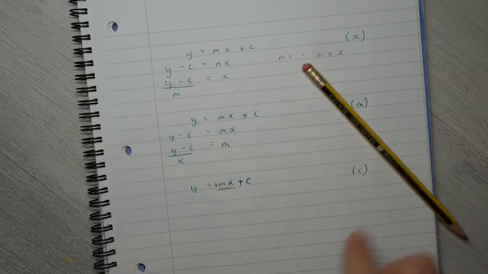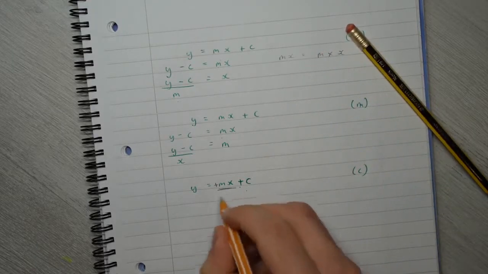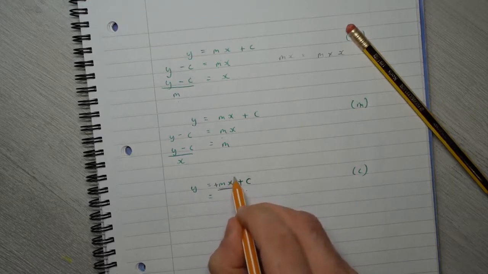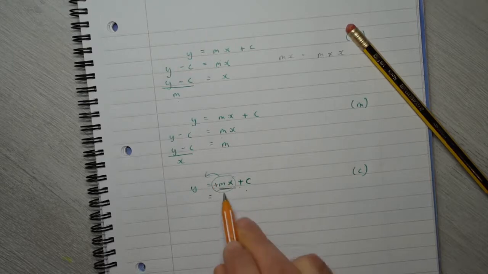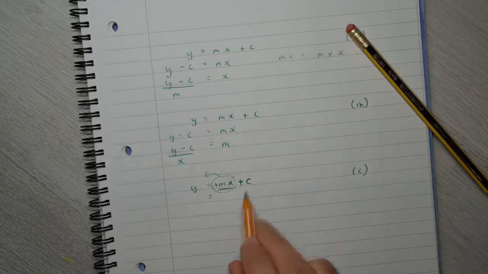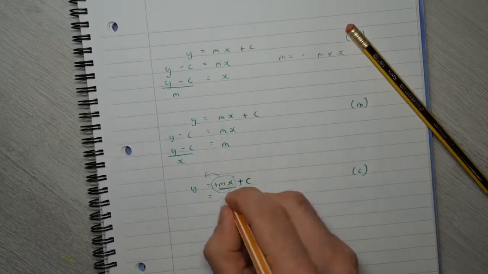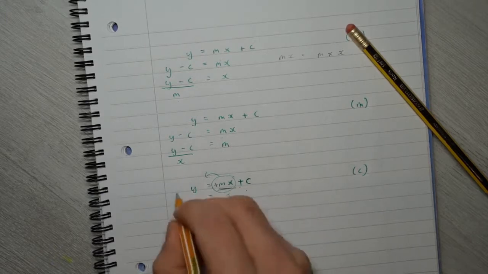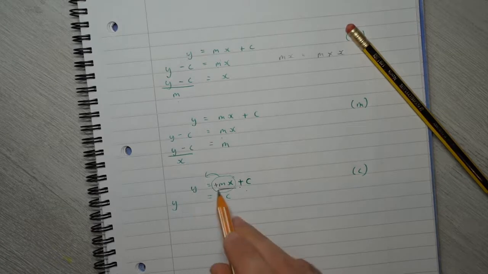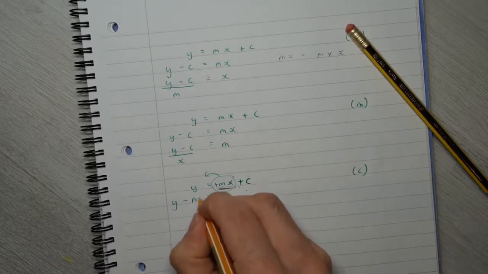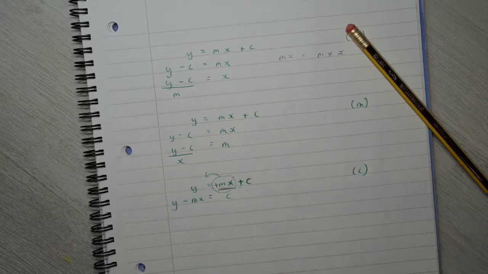So, we need c as the subject of the formula, so we're going to move this whole term together, okay? That whole term together. So c will remain c here. We have y, always write that first, so y, we have plus mx, which is minus mx on the other side.